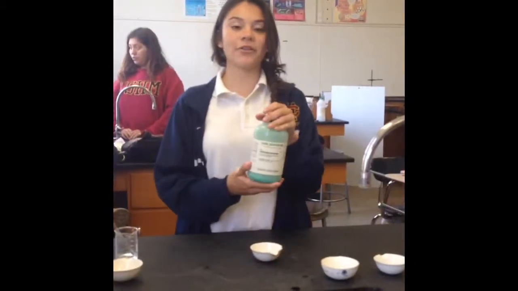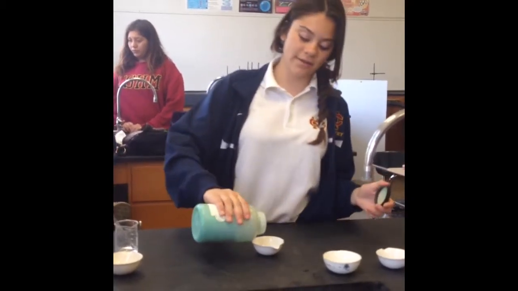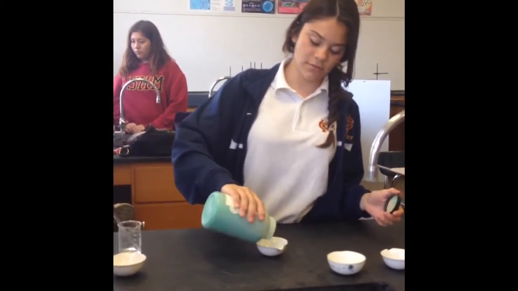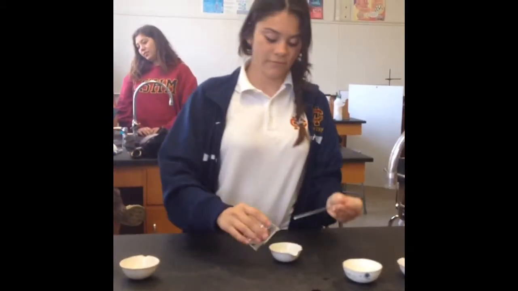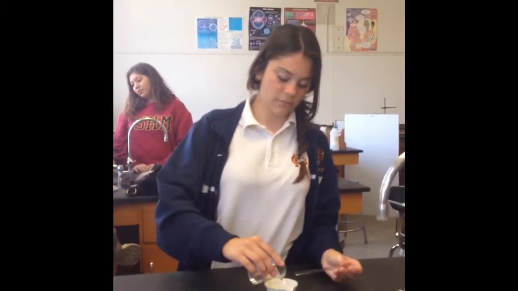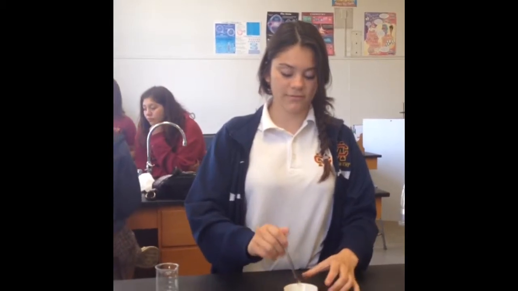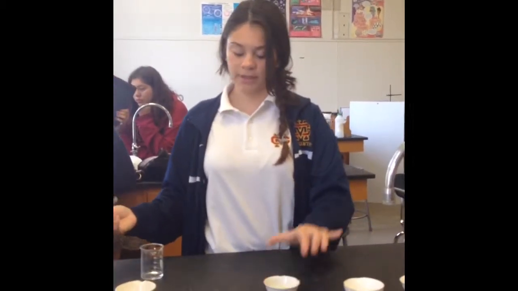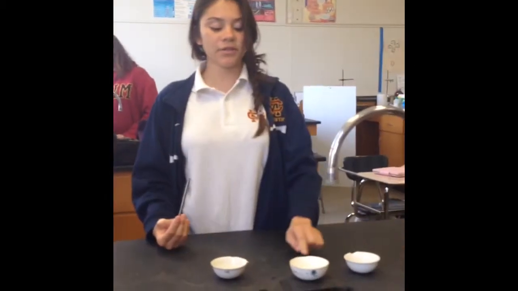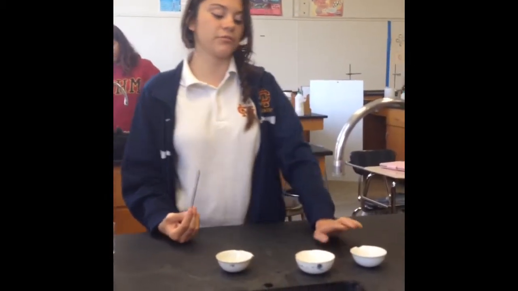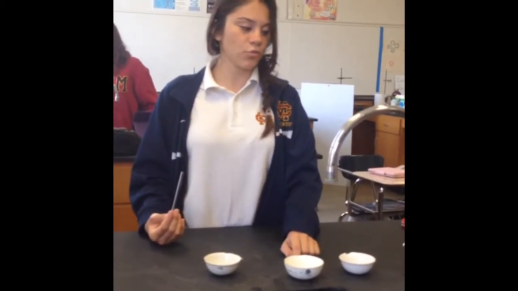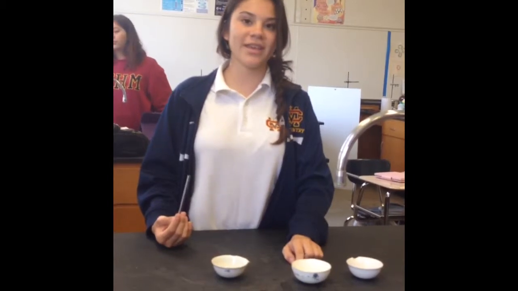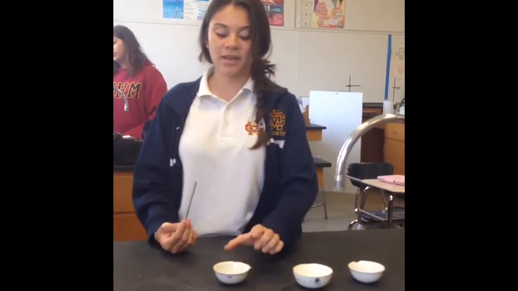Next we have copper chloride. We're just going to put a little bit in there. Then we're going to add methanol. And just stir it. So this one should turn red, and this one should turn blue. The potassium should make it bright red, and then the copper chloride should make it a bright blue, and this should make it a bright green.